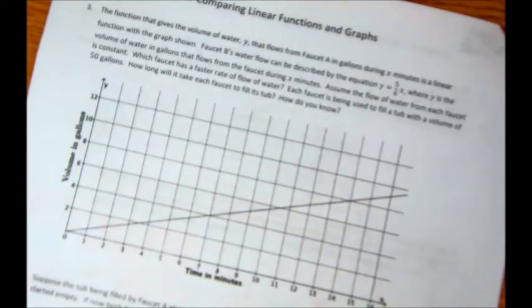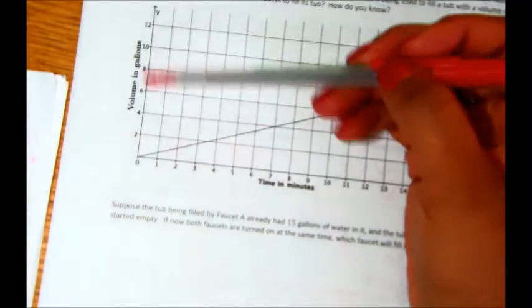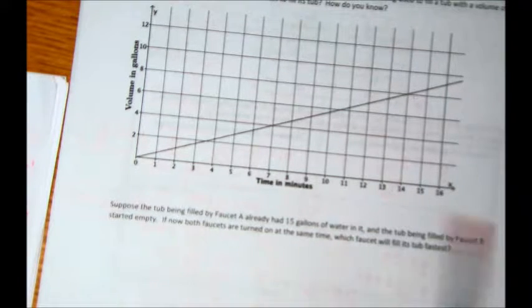All right, let's look at number 3. Since there are no boxes on this page, I want you to try to figure out the best way to organize your work down on paper. Something I want to point out is that when we're counting on our y-axis, we're moving by 2 every time we move up.